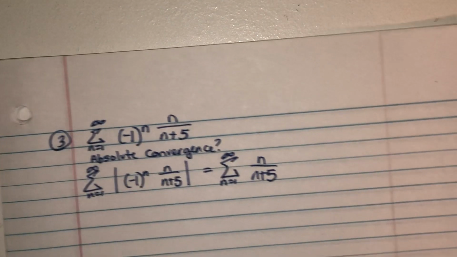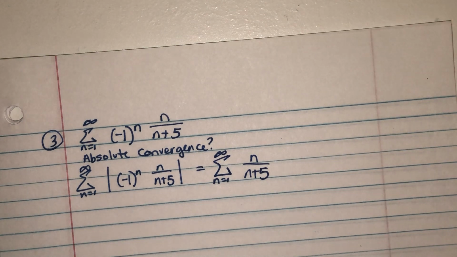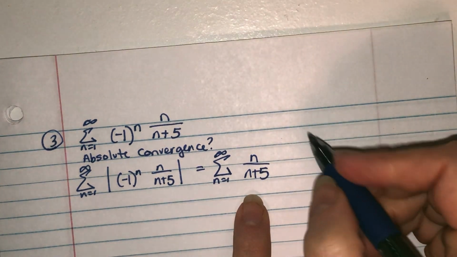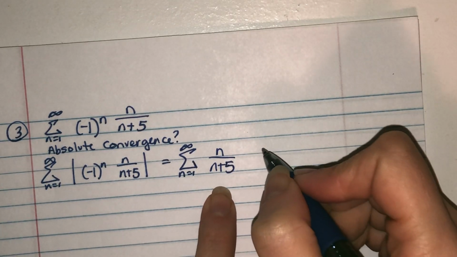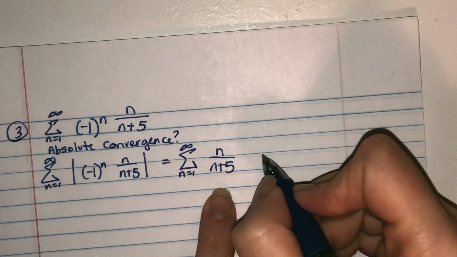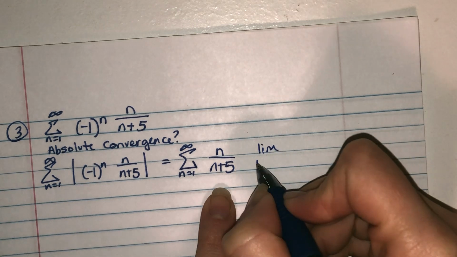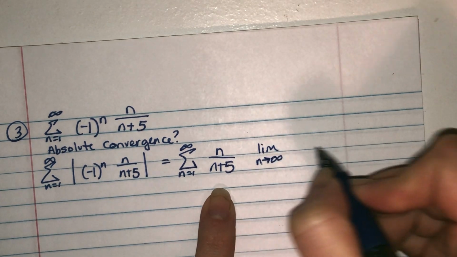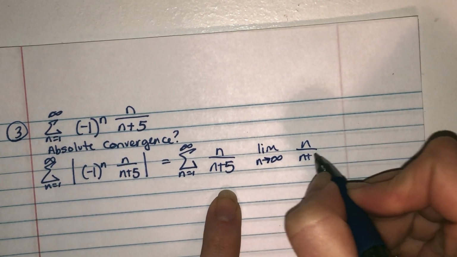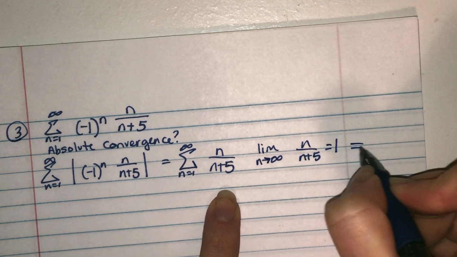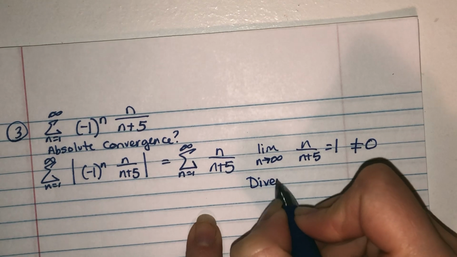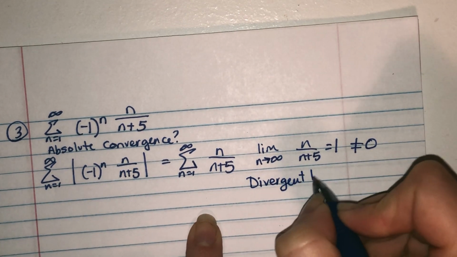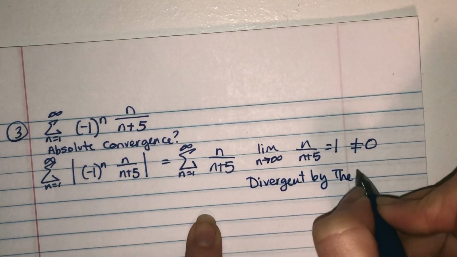Now, what do we know about this series? Well, probably more than one way to approach the convergence test for this, but I'm going to say that I notice that the limit as n approaches infinity of n over n plus 5 is equal to 1, which is not equal to 0. So it is divergent by the divergence test.